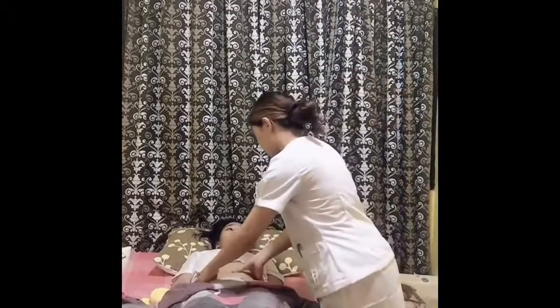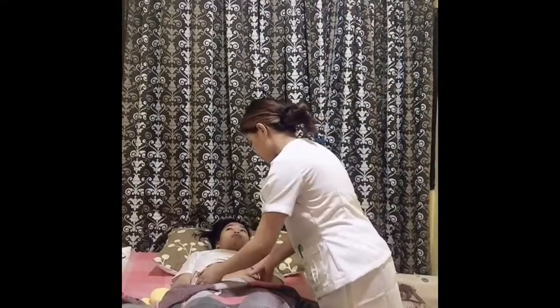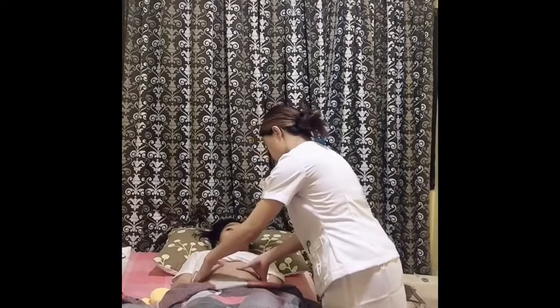Observe abdominal movements associated with respiration, peristalsis, and aortic pulsations.